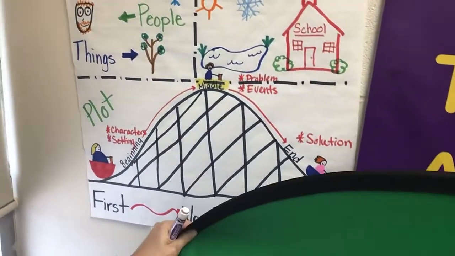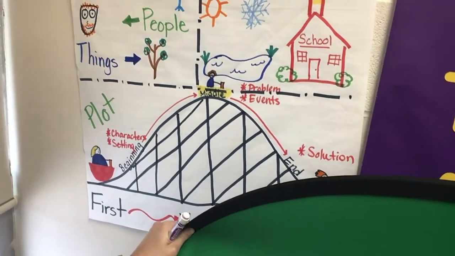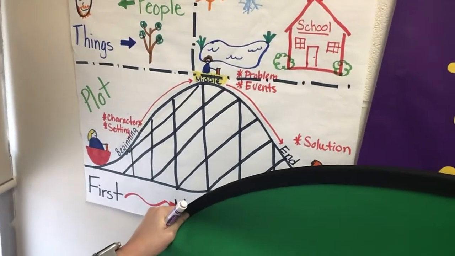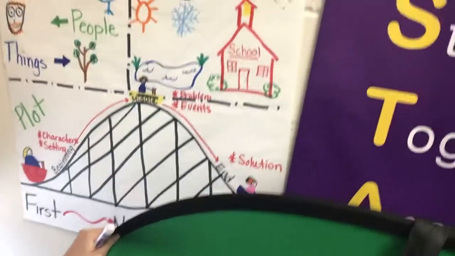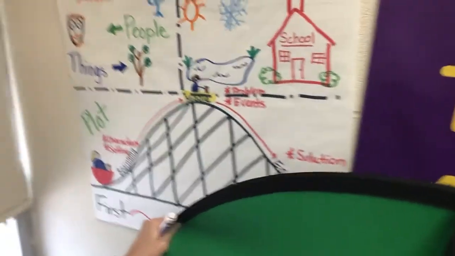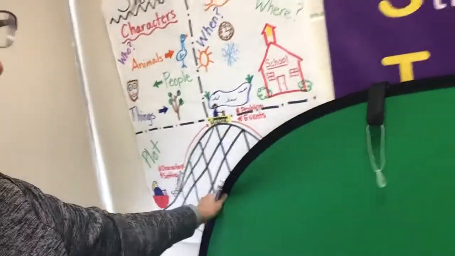And then remember, we even have our plot roller coaster, where you've got the beginning, and they usually tell you about the characters and the setting in the beginning. In the middle, they have the events and the problem, and closer to the end is where they have that solution to the problem, right?